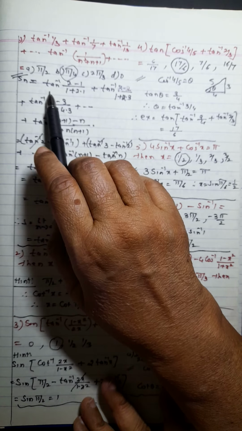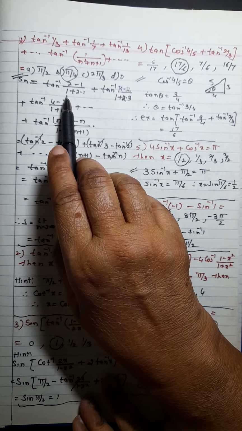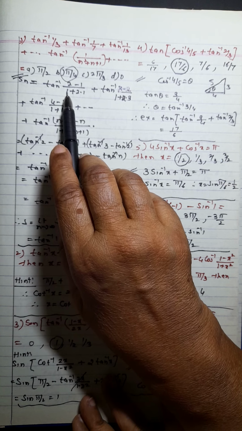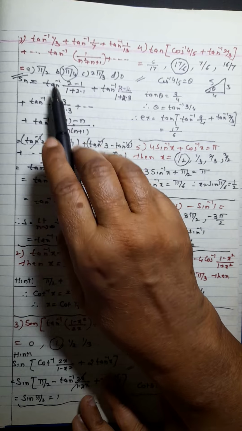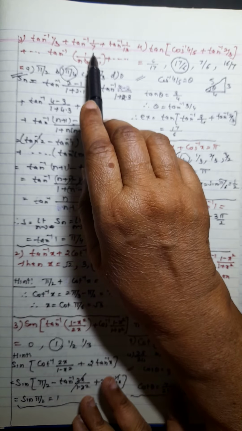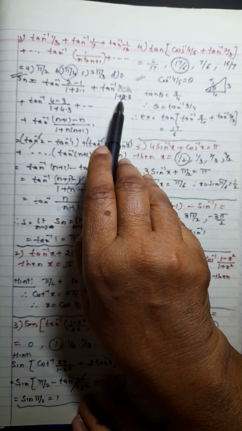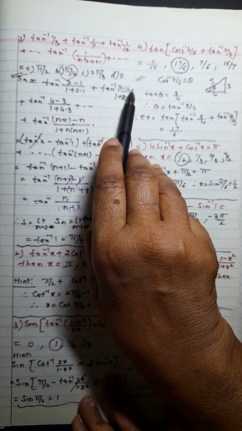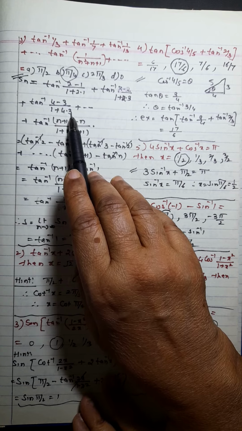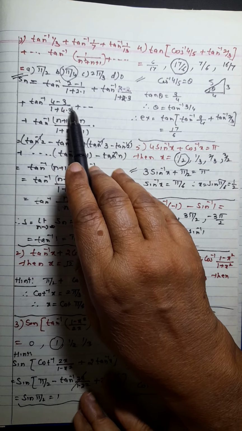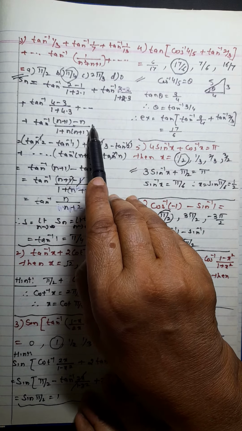First, the denominator I can write as 1 plus 2 into 1, and the numerator is 2 minus 1. If you solve this you will get 1 by 3. This 7 I will write as 1 plus 2 into 3, and 3 minus 2 in the numerator. 13 I will write as 1 plus 12, that is 4 into 3, and the numerator is 4 minus 3. And so on, similarly I am writing this.